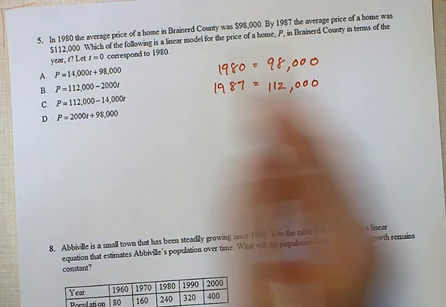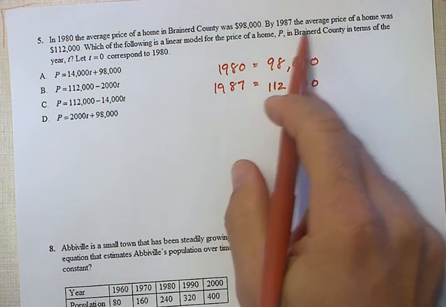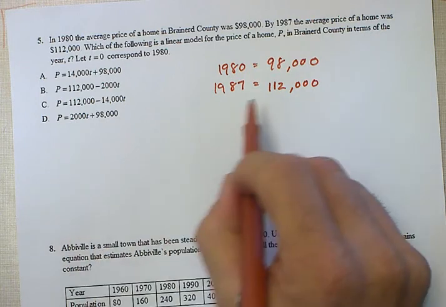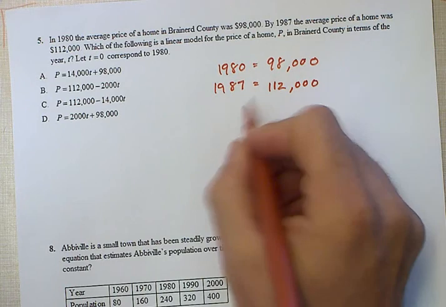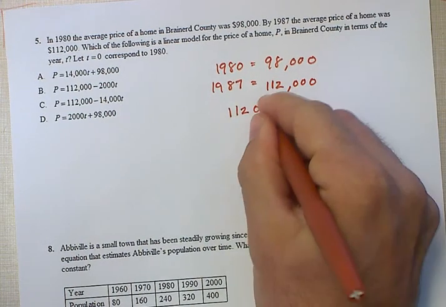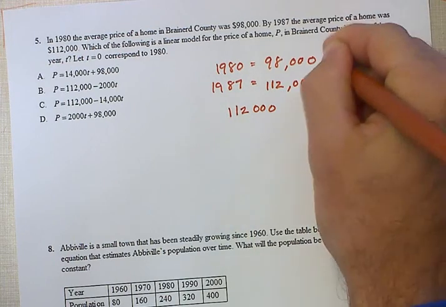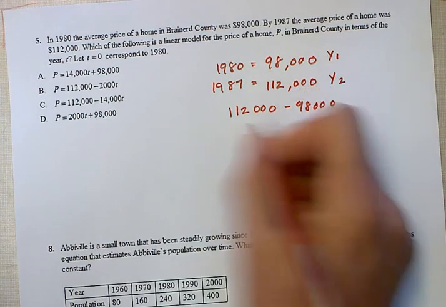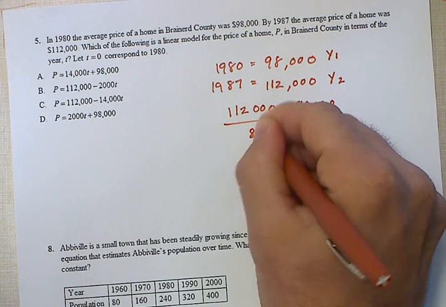Which of the following is a linear model for the price of the home P in Brainerd County in terms of, so first thing I want to do is, okay, 7 years have gone by, so let's look at, okay, I have 112,000. This is my Y2. I could call this my Y1, the cost, minus 98,000, over change in years, which would be 87 minus 80.